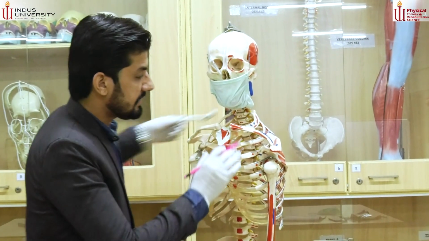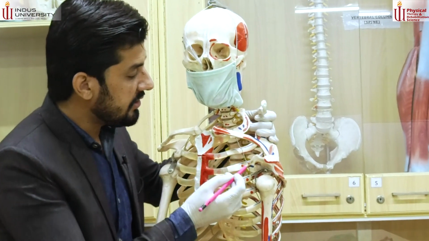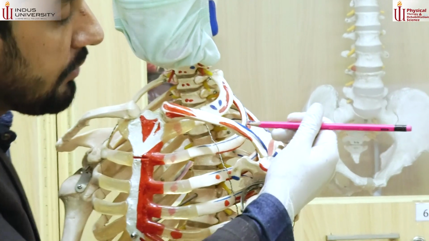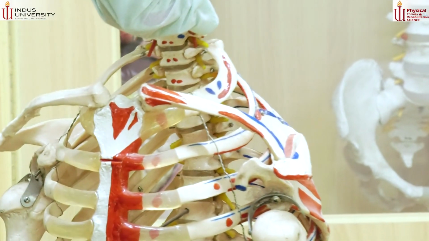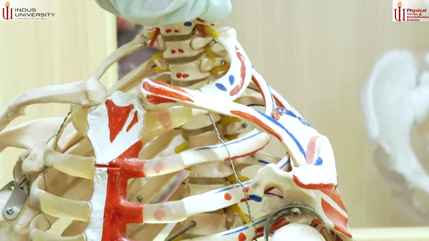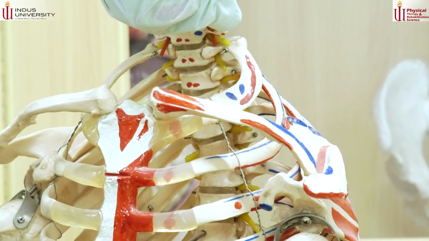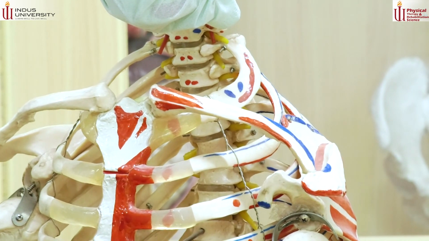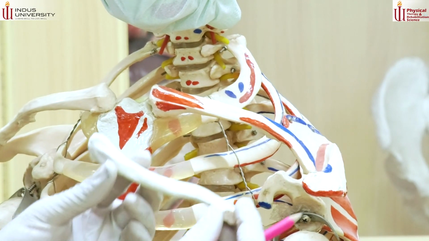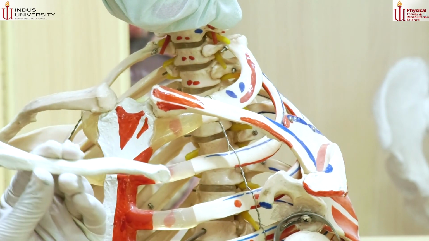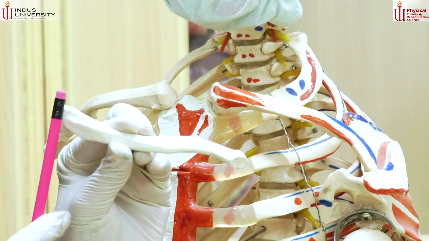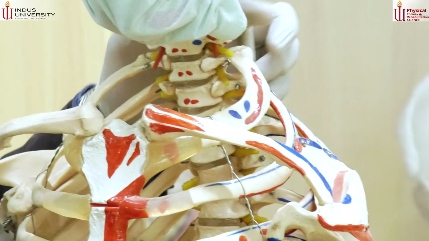Now let me show you some muscular attachments. As I have already told you, the red marking indicates the origin, while the blue marking indicates the insertion of the muscles. Now what are the muscles attached here, what muscles get origin here, and what muscles get insertion from here? Let's have a look. As I have already mentioned, this is your left side, so we need the left clavicle. This is your left clavicle. This would be your lateral end or the acromial end, and this is your medial end or sternal end.